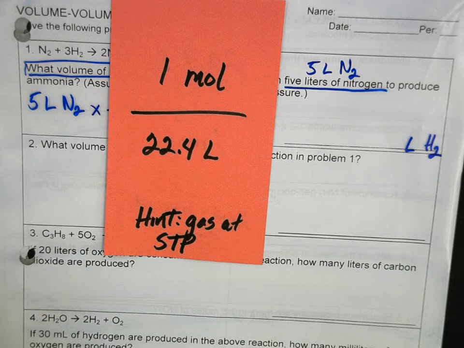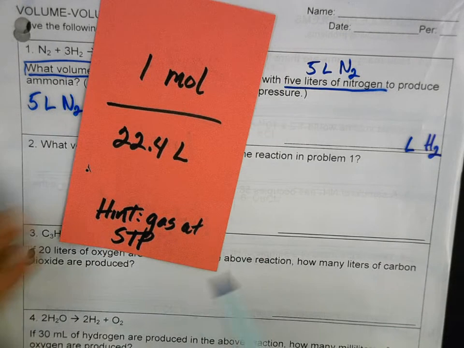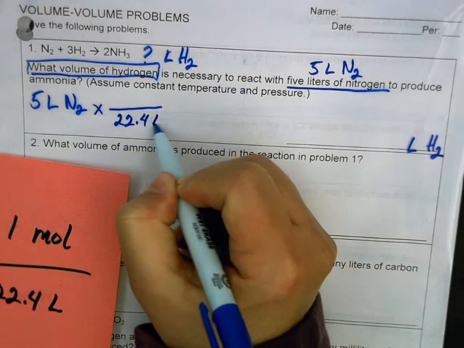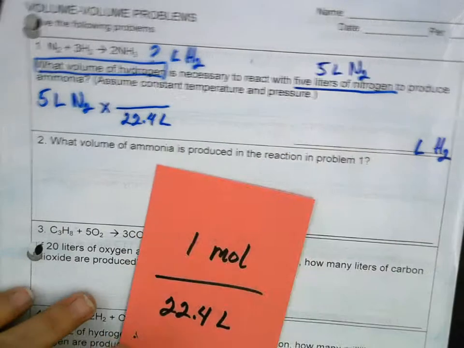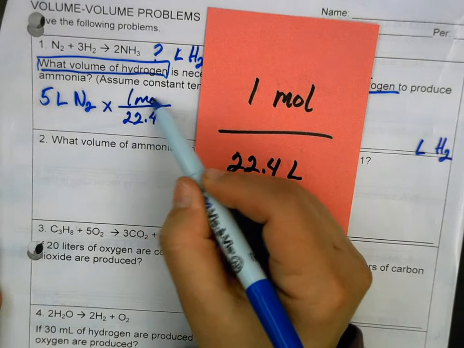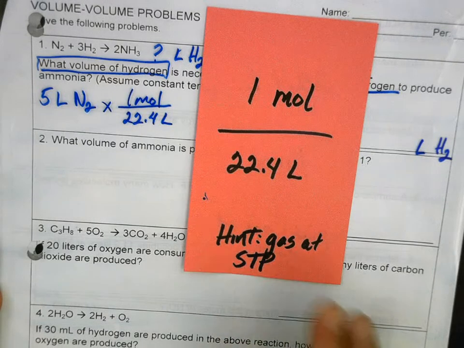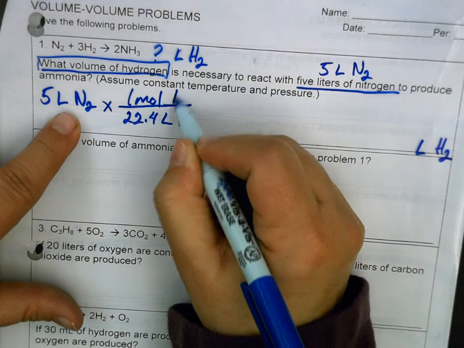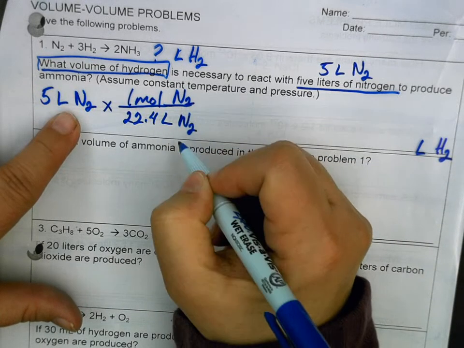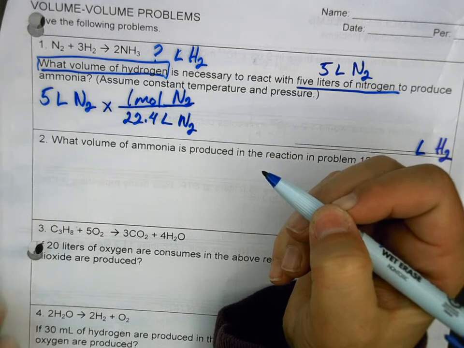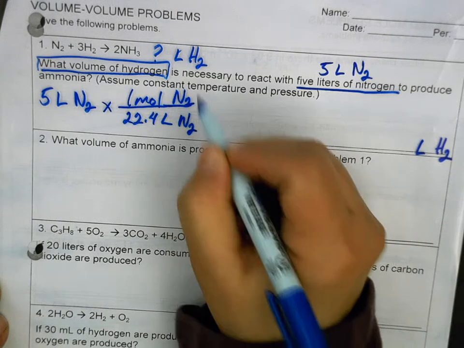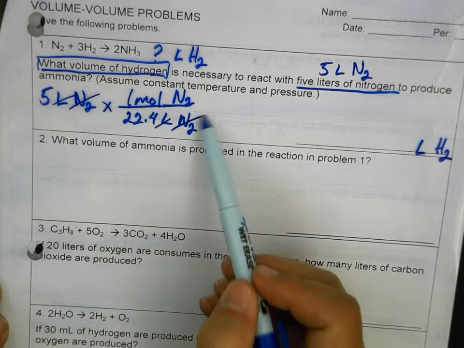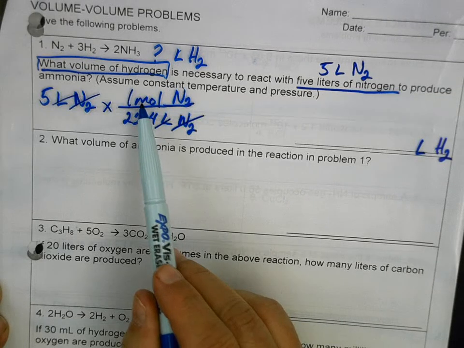So I need to use it this way so that we have the liters on the bottom. So what number goes with the liters? 22.4. So I'm going to put in 22.4 liters. What goes on the top? 1 mole. Okay, what chemicals go there? N2. Why? I need to cross-cancel N2, and all the cards have the same chemical on the top and bottom except for the green card. The green card is the only one that allows us to change the chemical from the top and bottom. So now I've got liters of N2, liters, N2, cross cancels. I'm at moles of N2.